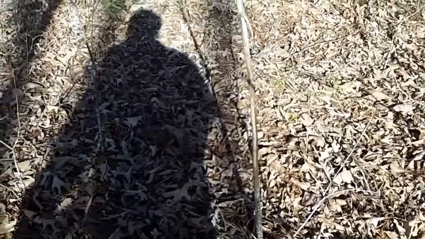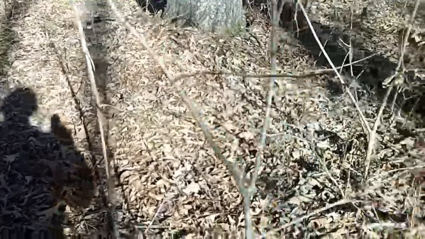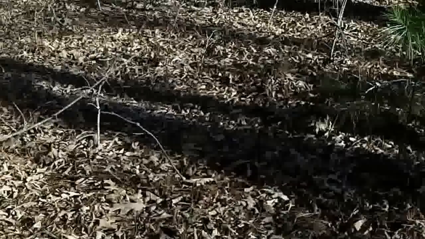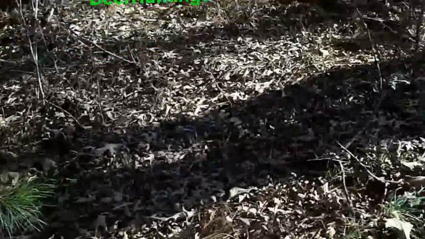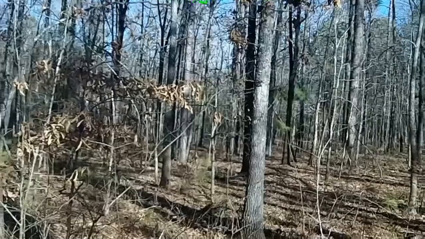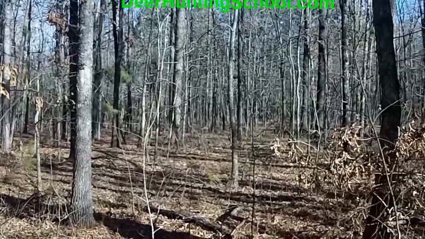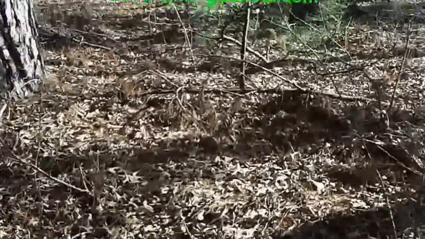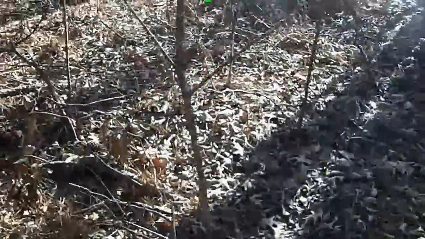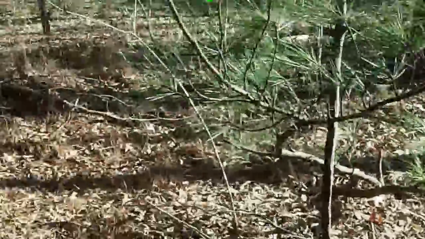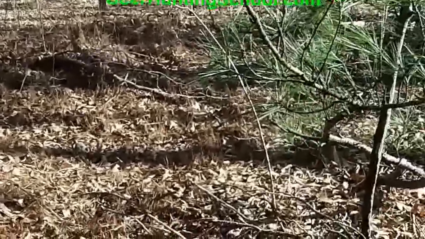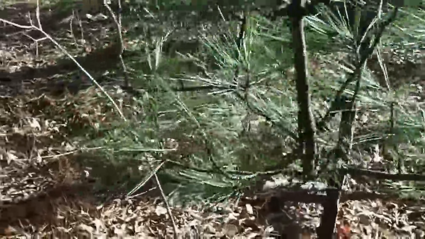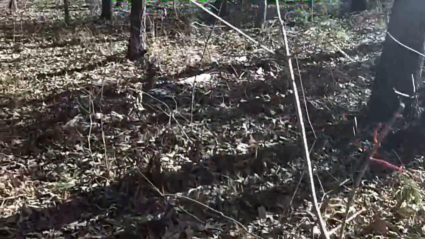Okay, this is where a lot of guys, their heart starts pumping. Oh my goodness, their heart starts pumping, because they're finding all these rubs. But you'll be hunting stuff like this here, and it may not be where the deer's actually coming through in the daytime. That's why you want to investigate these, and you may be hunting this at the wrong time. You want to investigate, why would this buck be making them rubs right here?